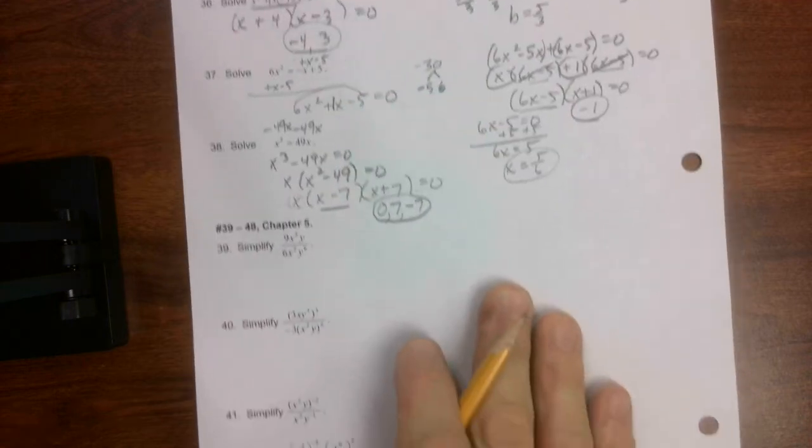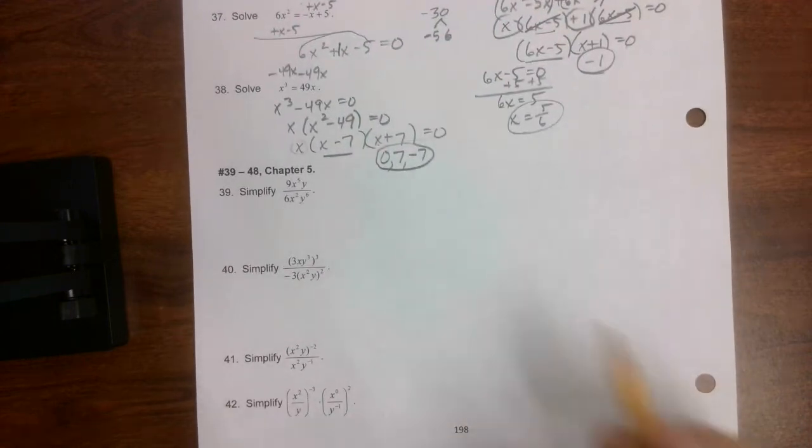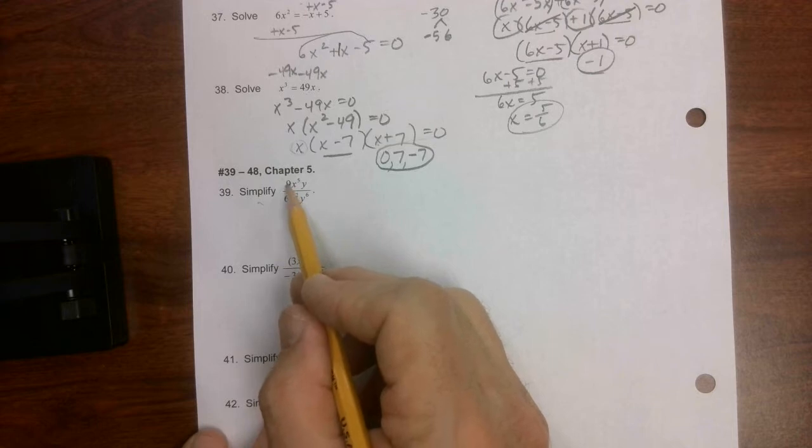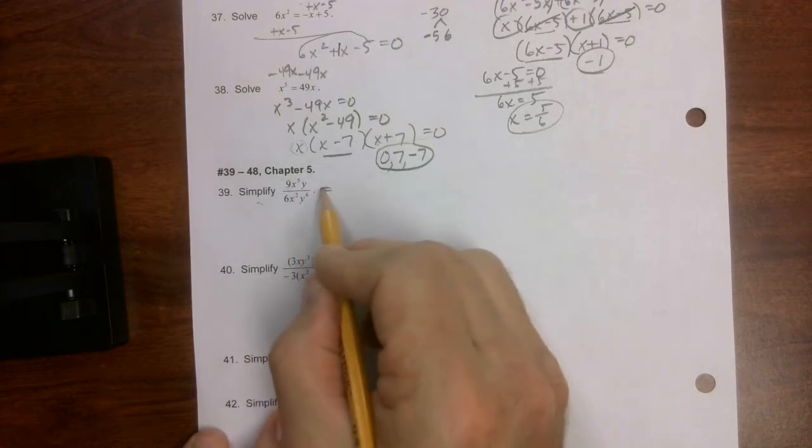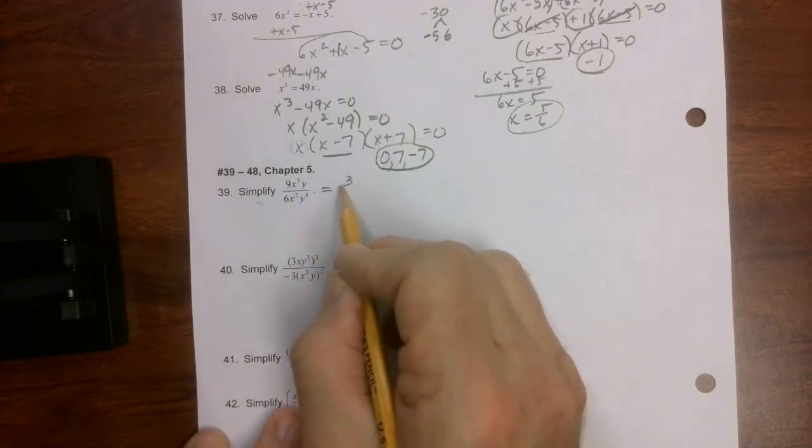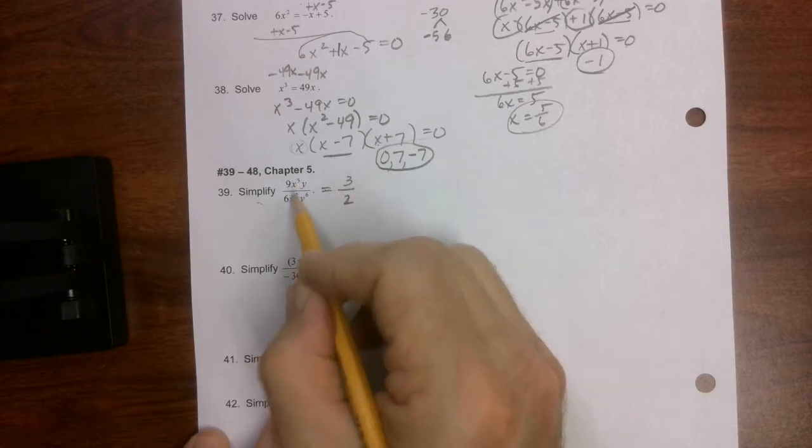All right, so these next problems are going to move along pretty quick. So this is just simplification. So what goes into 9 and 6? 3. So this turns into 3 halves. Where are there more x's?